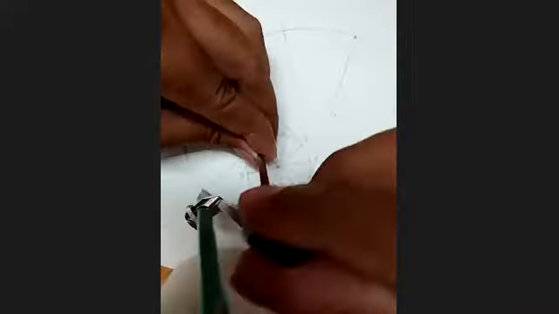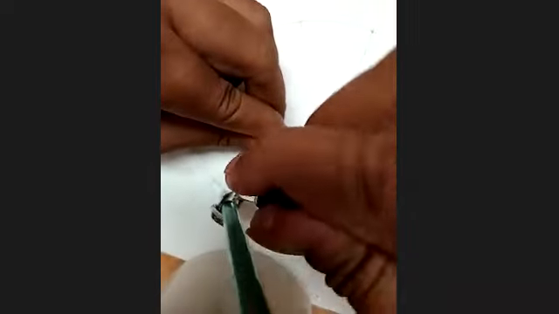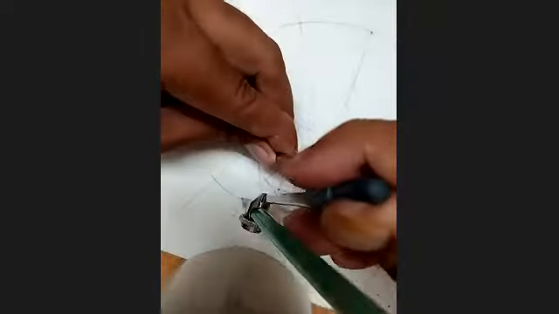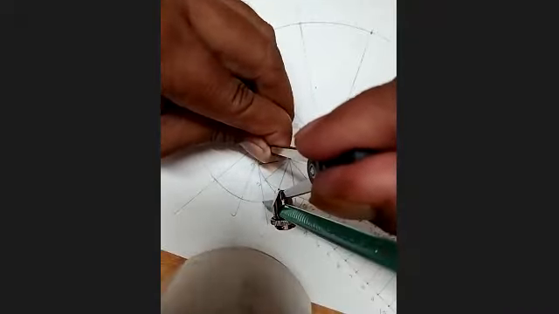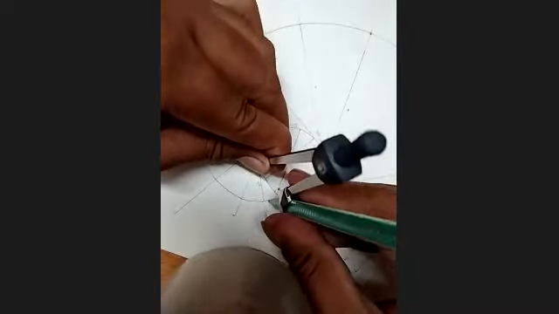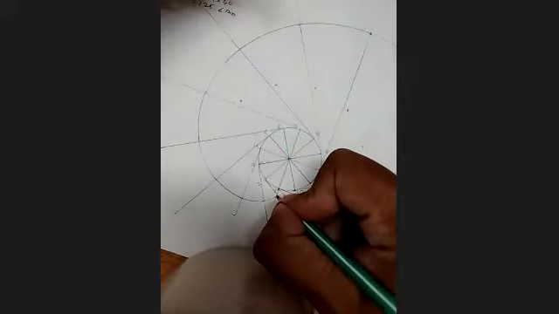Then 5, then 4, then 3, then 2 and 1. Finally, you can join it freehand.